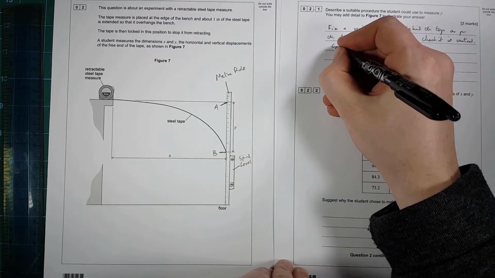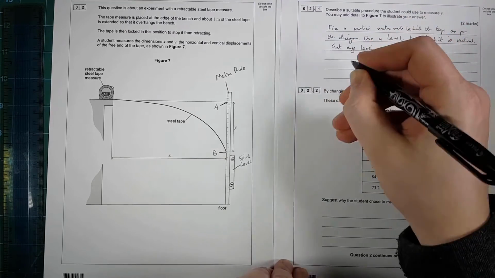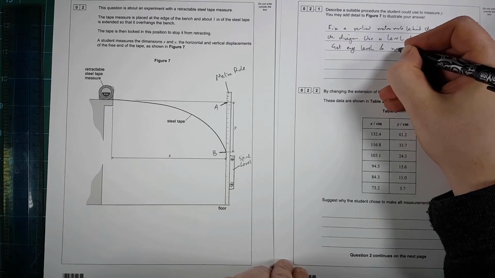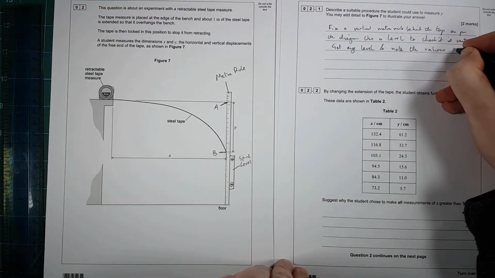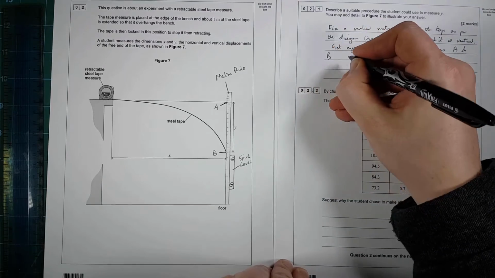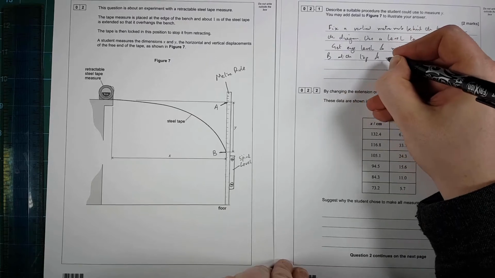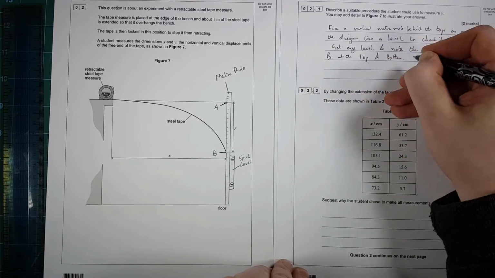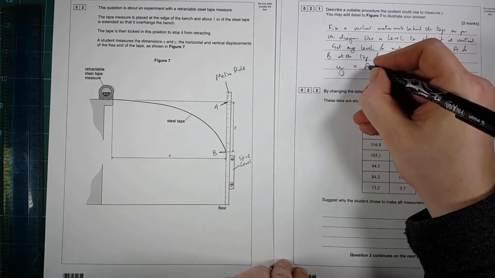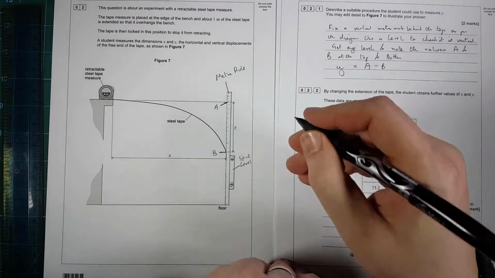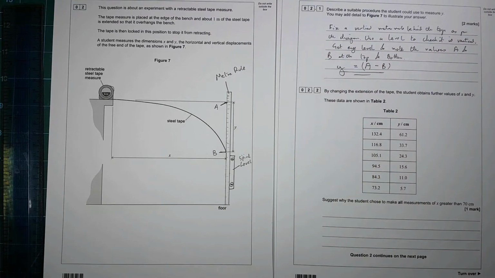Then get eye level, so that's to reduce parallax error, and note the values A and B at the top and bottom. Y is equal to the value of A minus the value of B, or the other way around, depending which way you got the rule around. There we go.